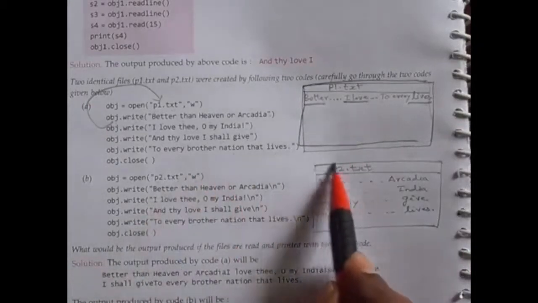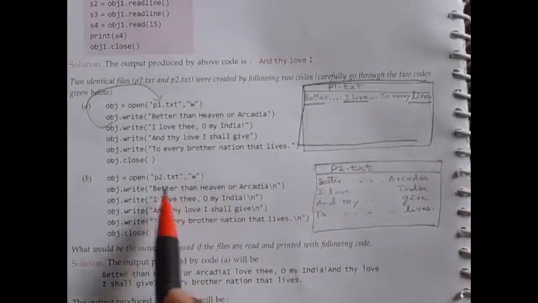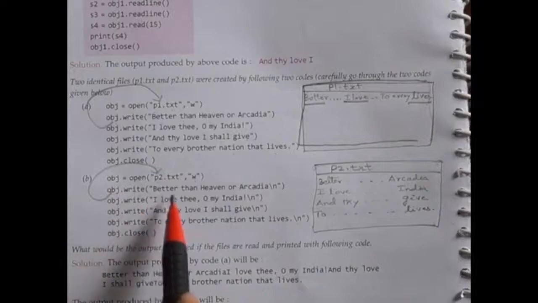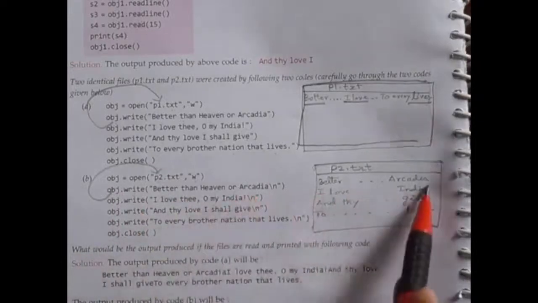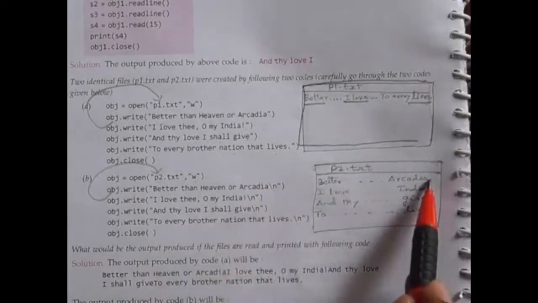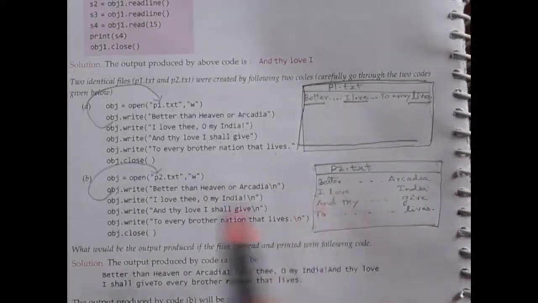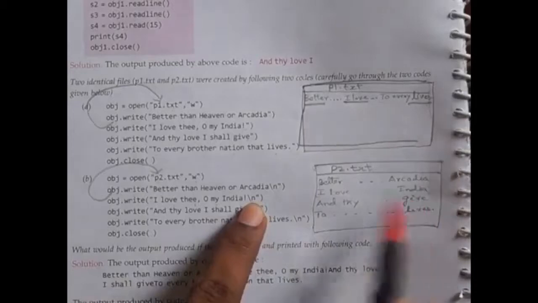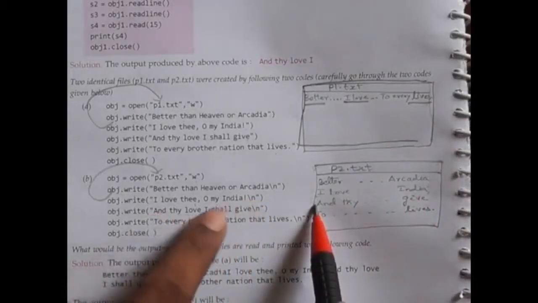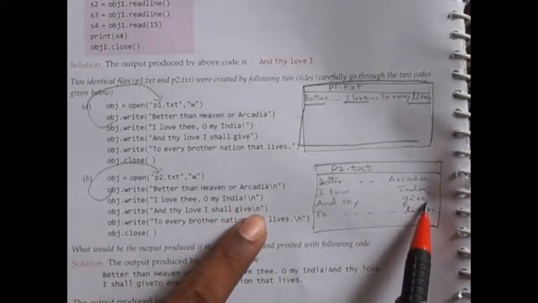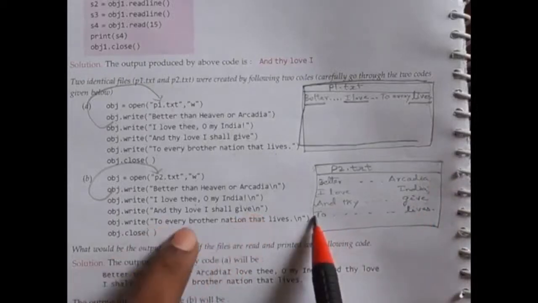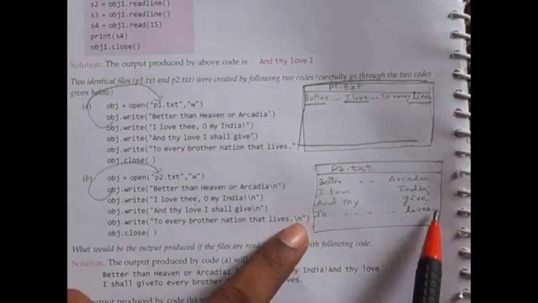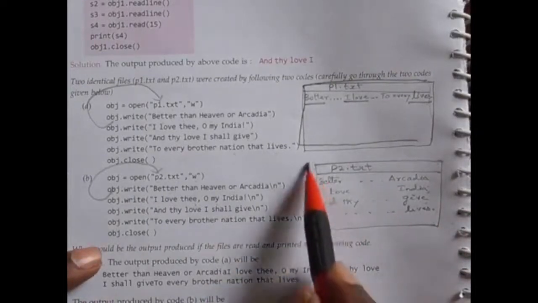Whereas here, p2.txt means now only p2.txt will be opened. Okay. Then obj means p2.txt. So in p2.txt we are going to write something, what? Better than heaven or Arcadia will be written here. Then \n means the file pointer will come from here to here. Then I love thee, oh my India will be written here. Then because of this \n, the file pointer will move here. So next, and thy love I shall give will be printed. Because of this \n, the file pointer will move here. Then to every brother nation that lives will be printed. Okay. Then because of this \n, the file pointer will come here. Then that's all. Then the file will be closed.